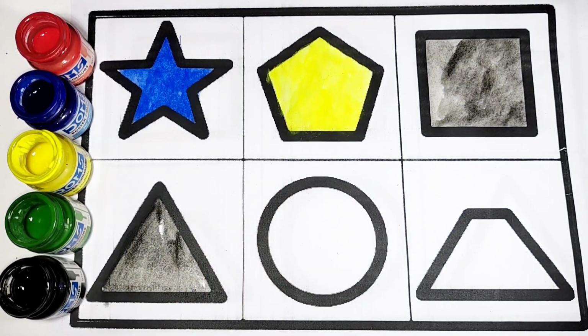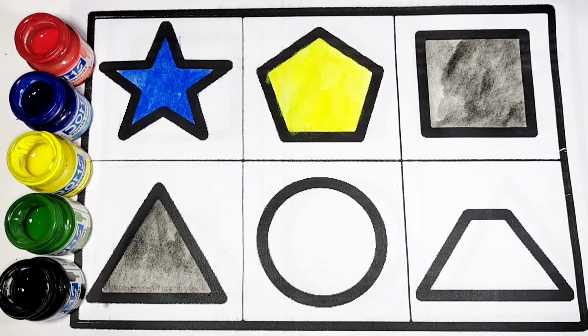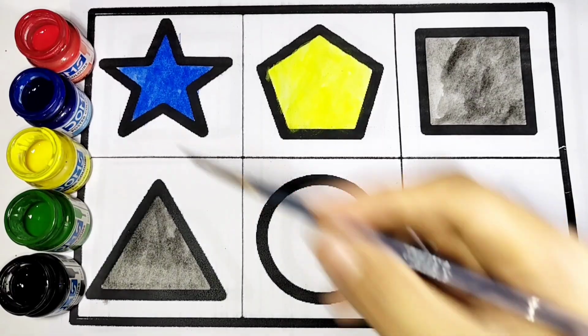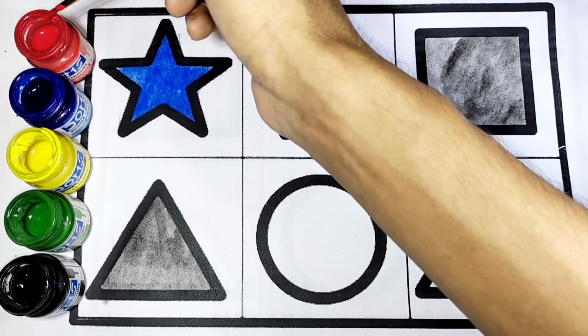The next one is circle. Kids, now we're using the color of red. Now we're mixing and using red color.